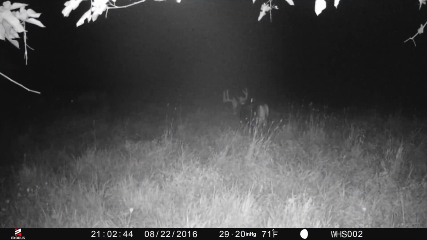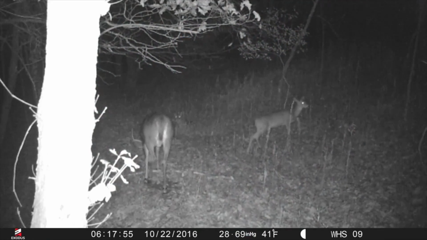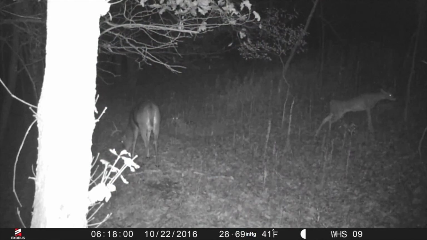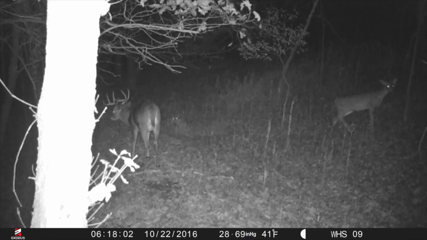If that's not working, I want enough space in between my stand locations and cameras that they're really looking at different movements, so that when I go out there, they're reflective of each other, meaning there's not much movement that could take place in between the cameras. You know, they're not a mile apart, but they're that good half mile to 3/4 mile.